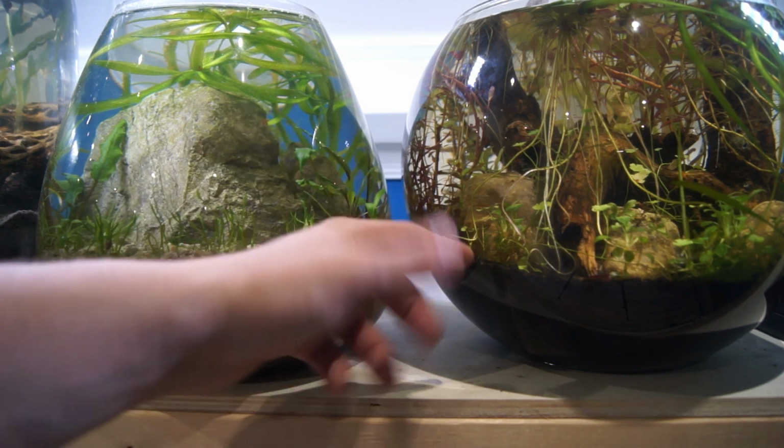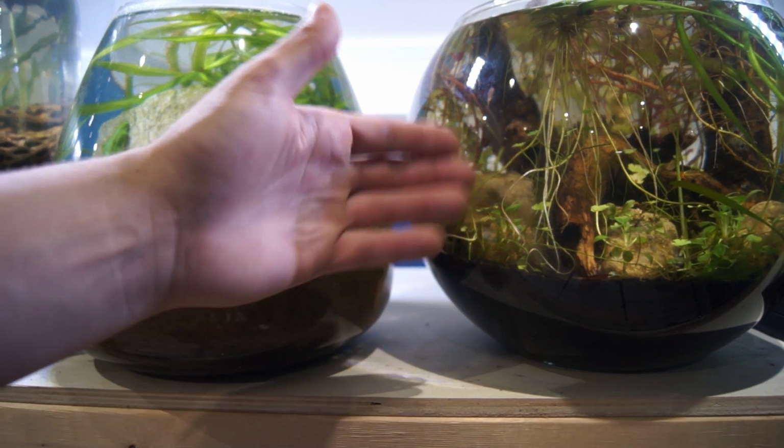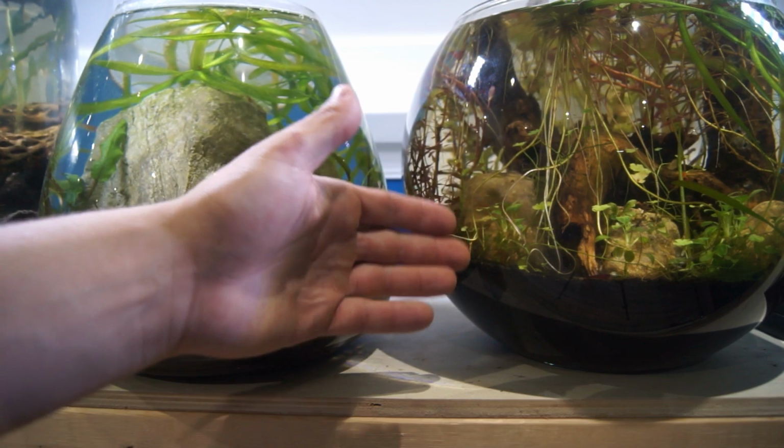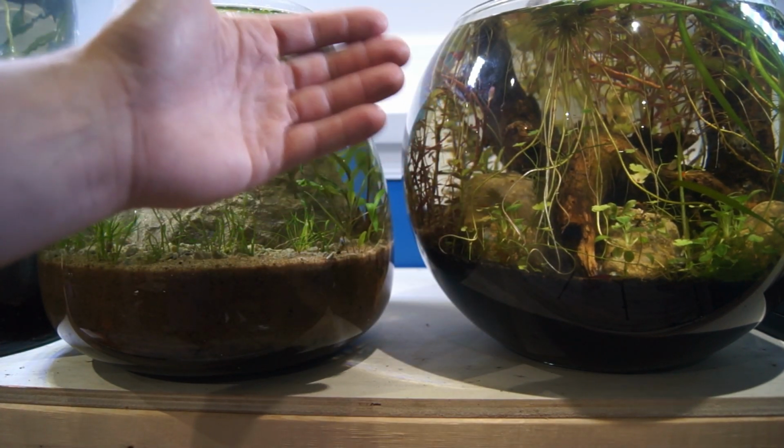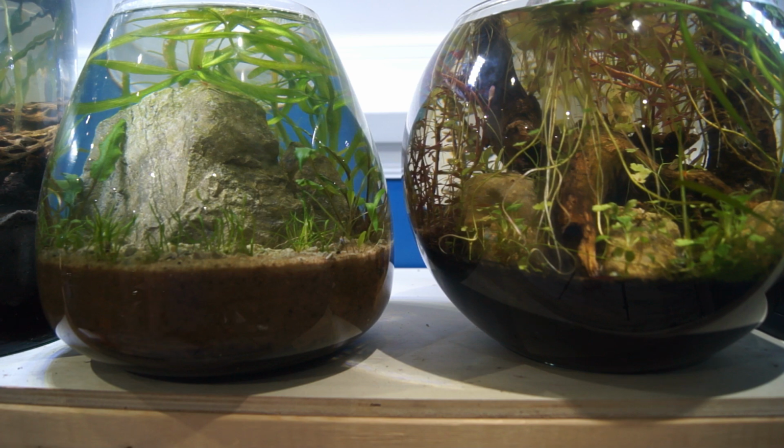Whereas with this, it's much more available, and any of the shrimp or snails that swim around in here can stir up the substrate, which can even put nutrients into the water column, which I think has greatly contributed to the growth of the floating plants at the top, which is just frog bit.